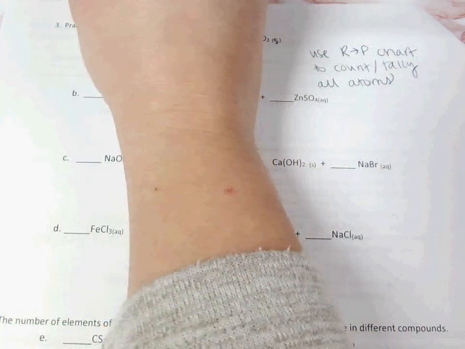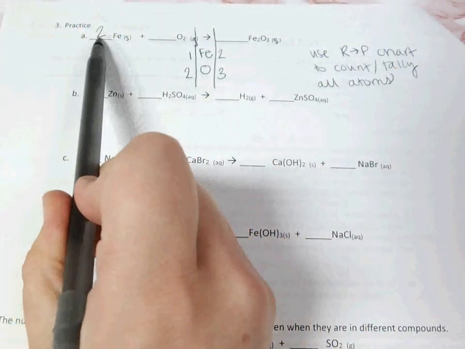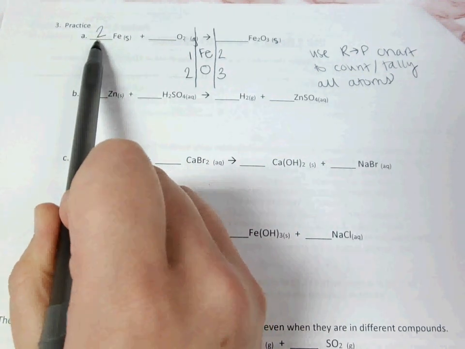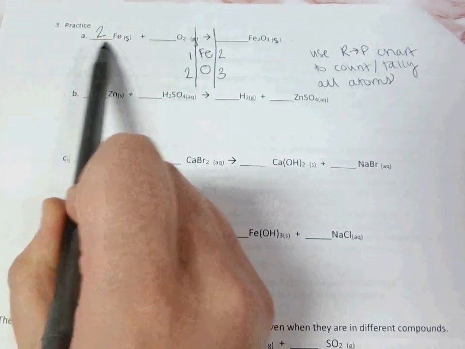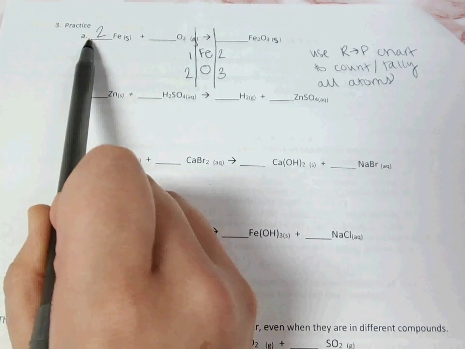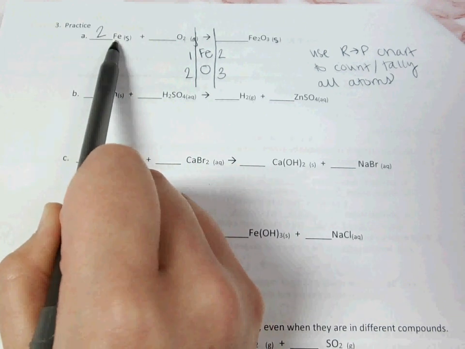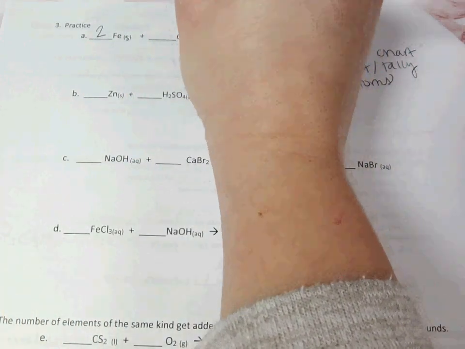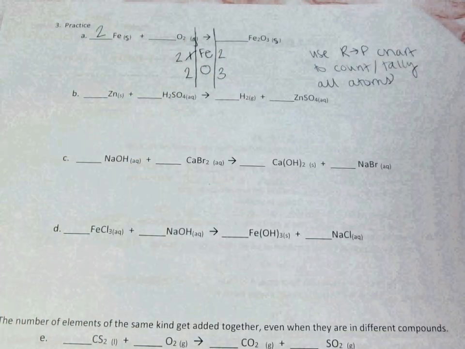So I'm going to use a coefficient right here, and then that coefficient gets multiplied by everything that's behind it in that same compound. But again, this is just iron by itself, so it's only changing that one. So 2 times the 1 iron that I already had changes that tally to now be 2 iron atoms.